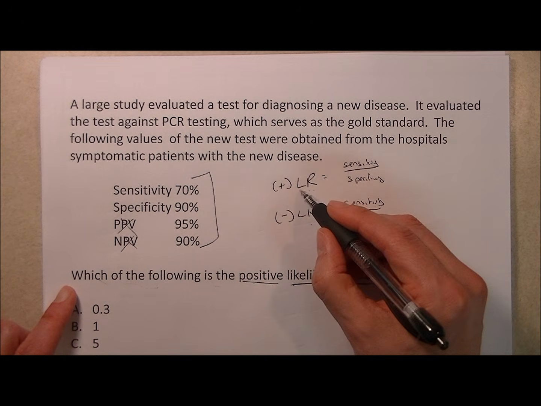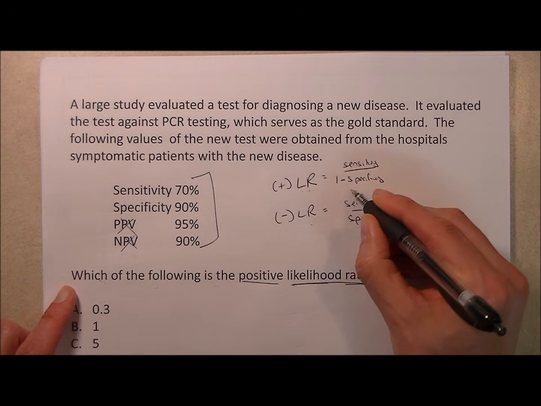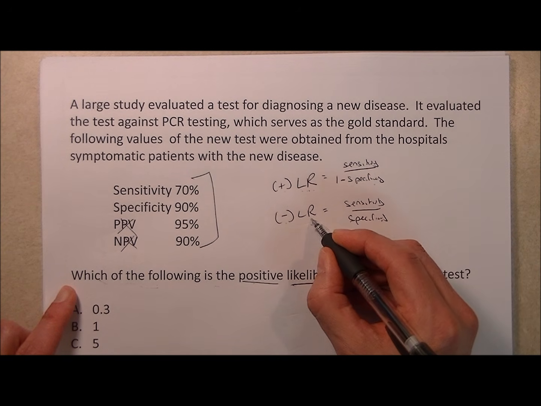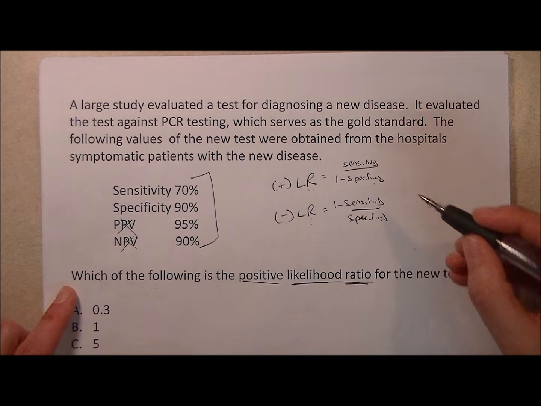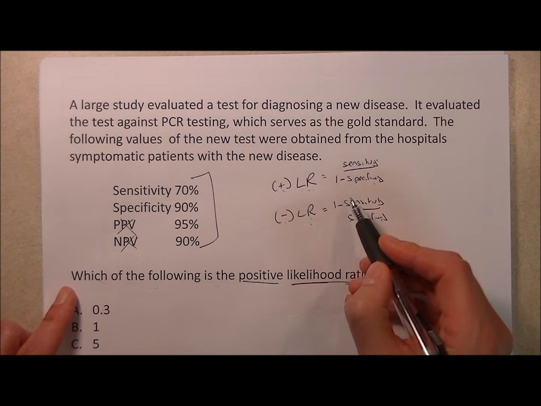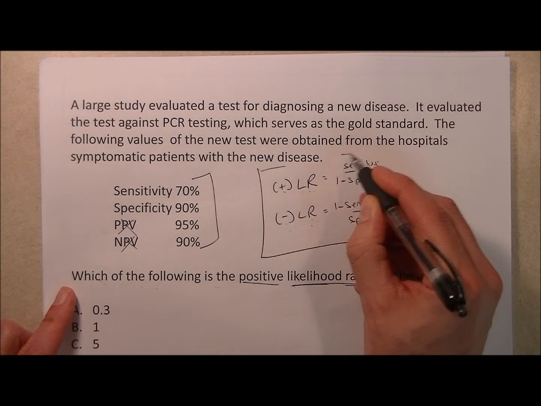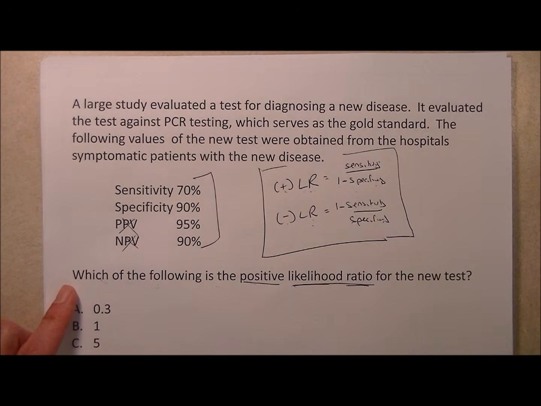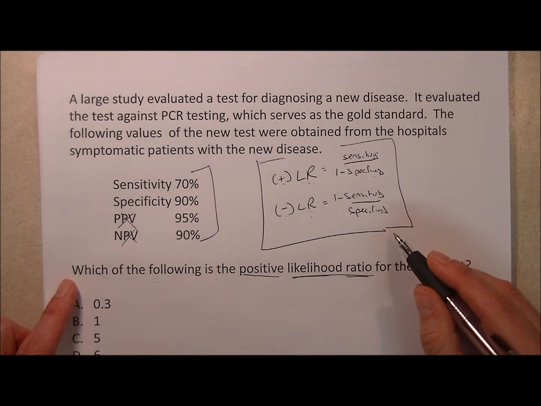So there's one extra step. For the positive likelihood ratio, you put a 1 minus the specificity, and for the negative likelihood ratio, you put 1 minus the sensitivity. Okay? So as long as you know it's sensitivity over specificity, and the positive one has the 1 minus on the bottom, and the negative likelihood ratio has 1 minus on top, these are the formulas you have to know. That's why these questions aren't as much fun, because it's all based on memorizing these silly formulas.